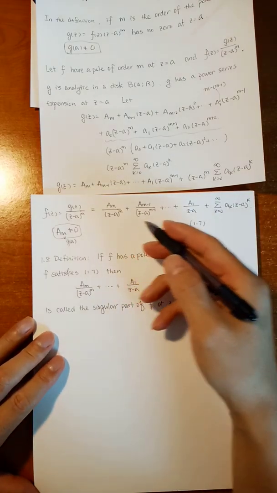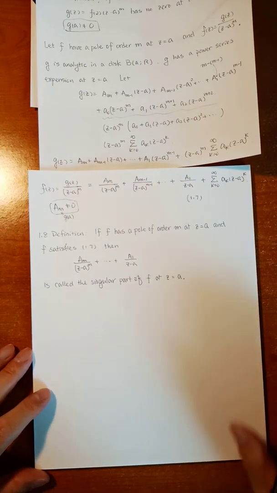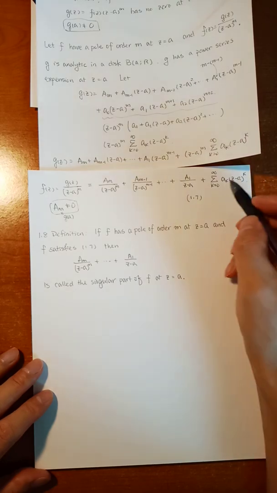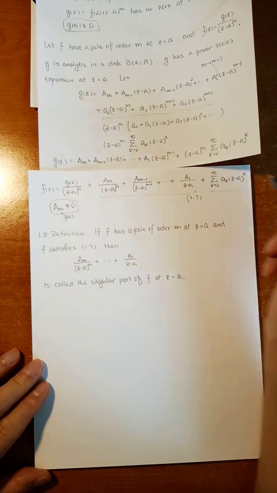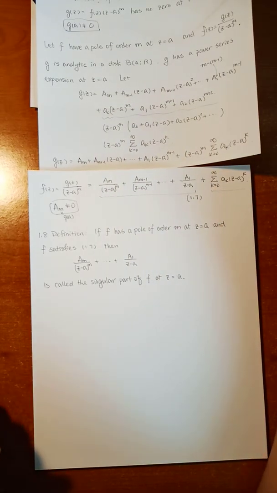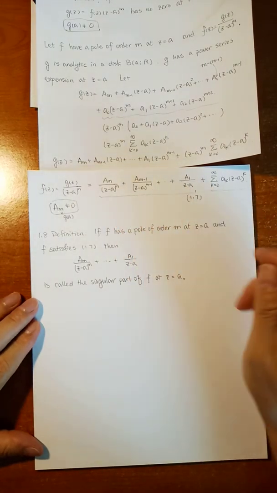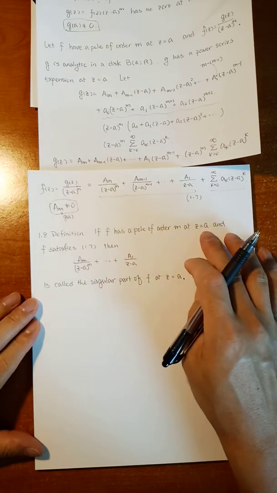Singular part, non-defined. You do have the pole in this part. This is the analytic part. So if you want, you can call this the analytic part. This is the singular part. Correct? Okay, so we have a singular part for the analytic function with a pole at z of order m.